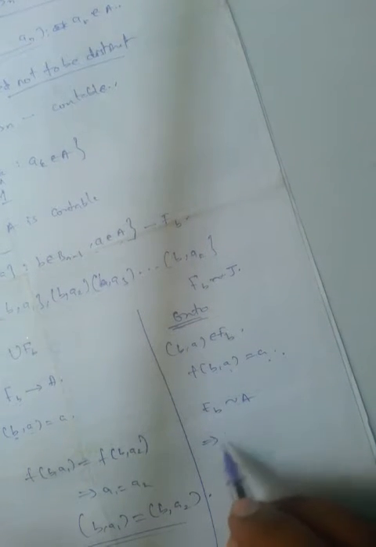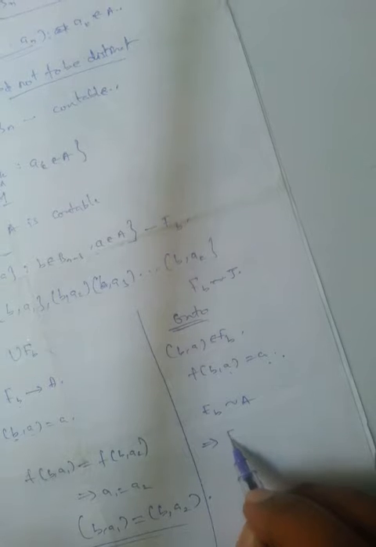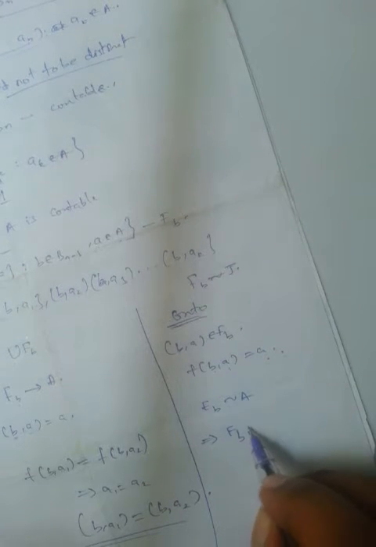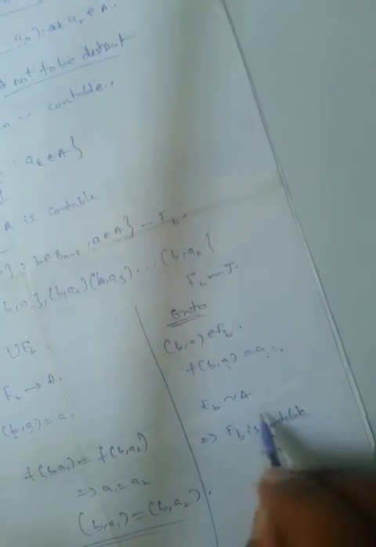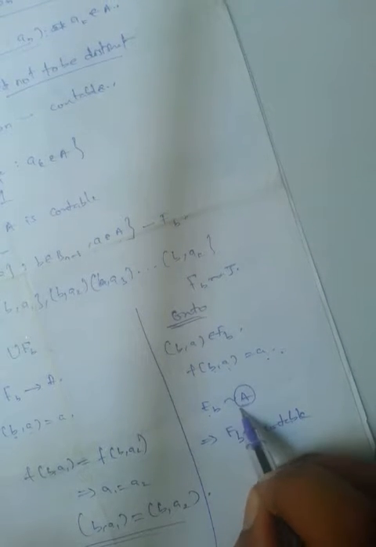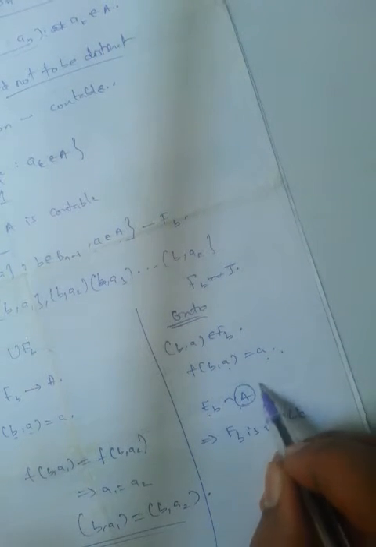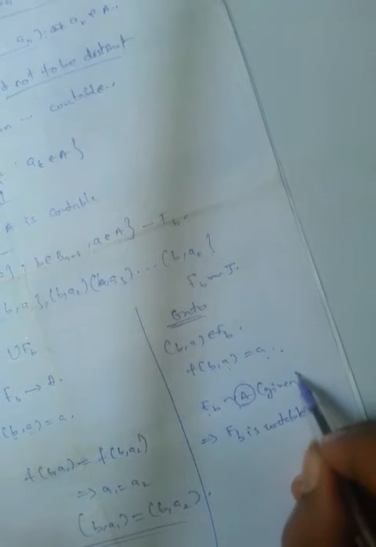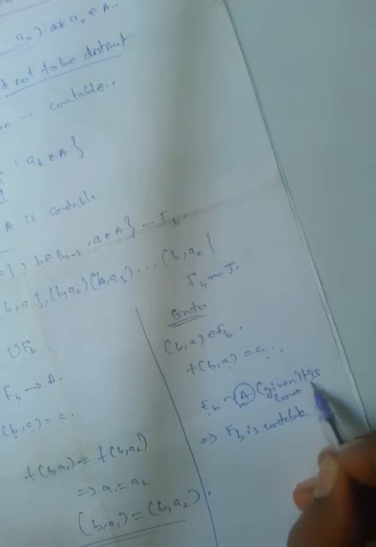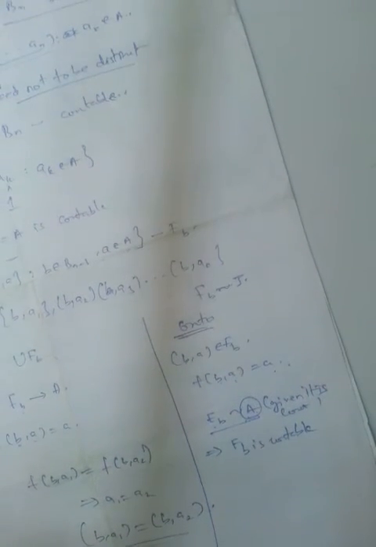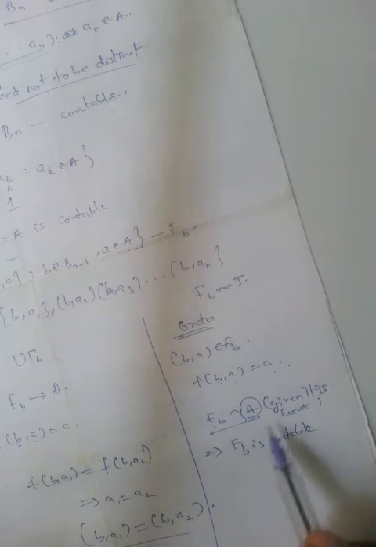From this we can imply that Fb is countable, since it is mapping to A, which is given to be countable. When Fb has an equivalence relation with A, we get that Fb is also countable.